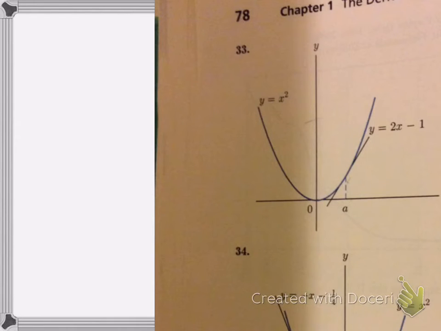Okay, for question 33 in the textbook, they want us to figure out a, f of a, and the slope. So what I'm noticing is that they have drawn the tangent line to that curve, and they've written it in slope-intercept form.